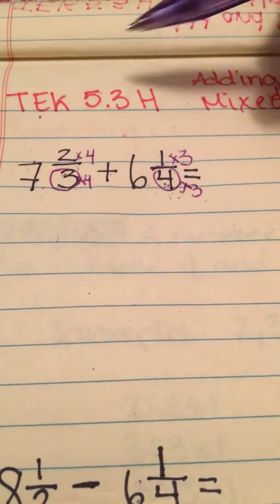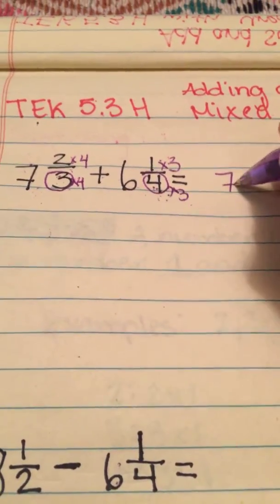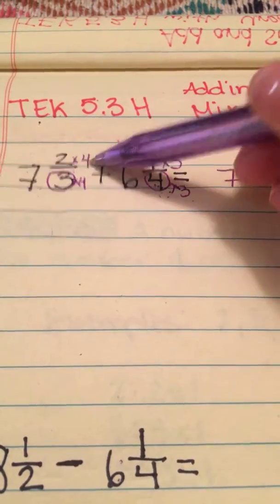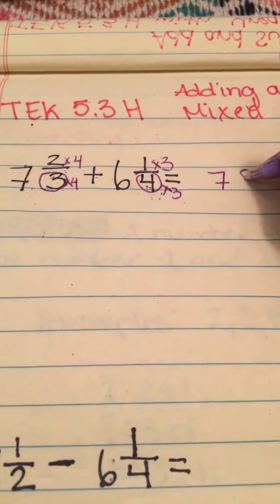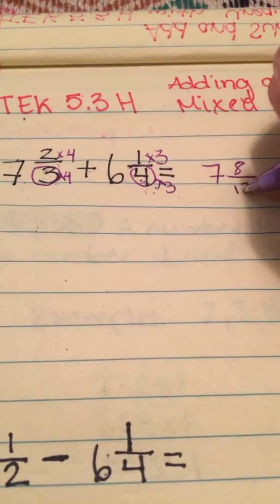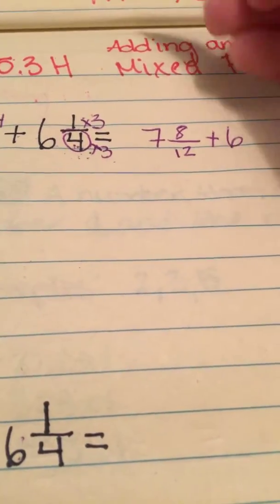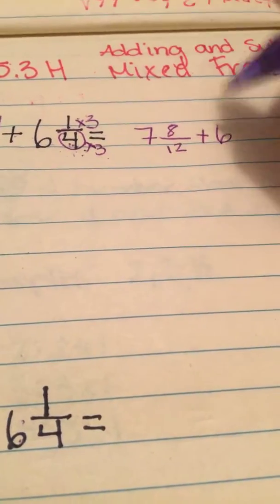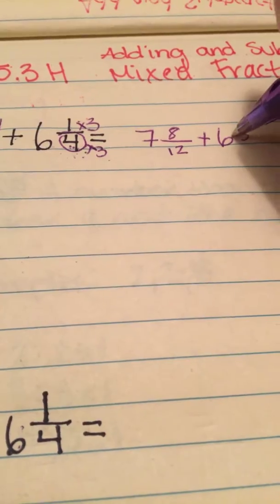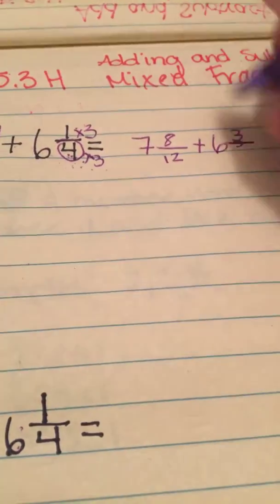So now I'm going to go ahead and rewrite this. So now I have 7, 2 times 4 is 8, over 3 times 4 is 12. And then plus 6, 1 times 3 is 3. Oops, let me write that up here. 3. And 4 times 3 is 12.